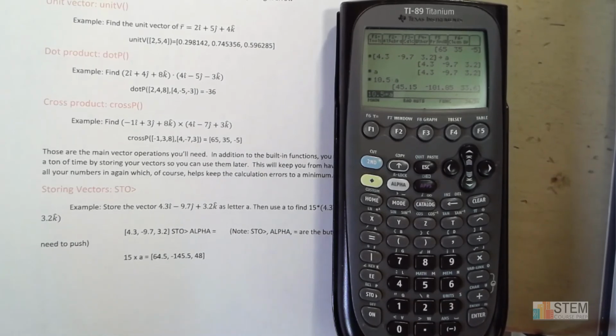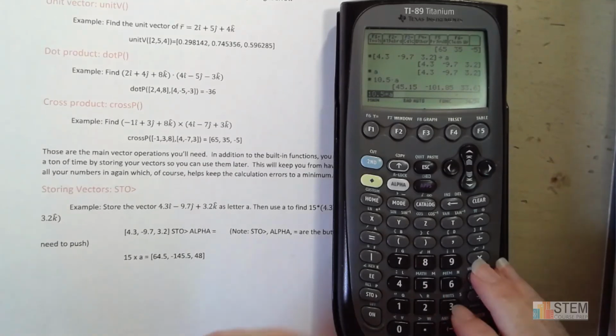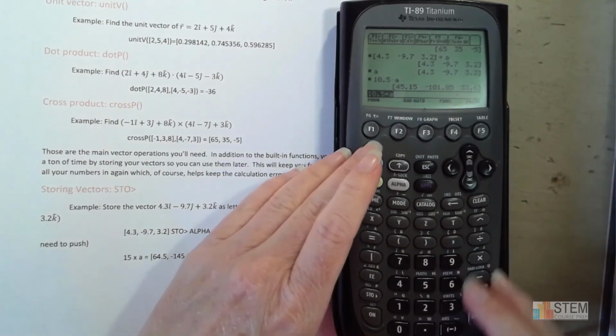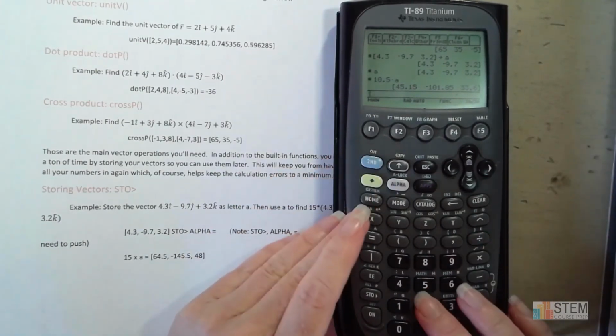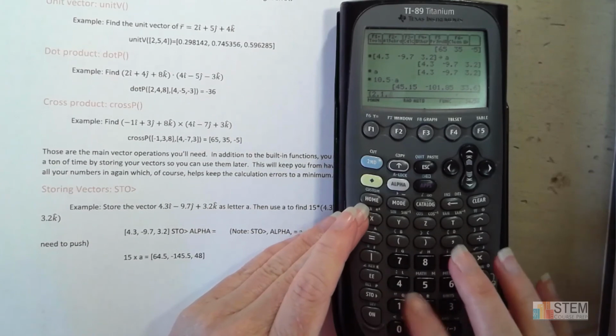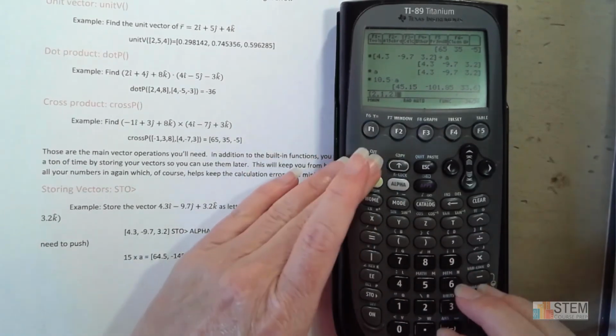So that can save you a ton of time if you get used to using that store button. All right, and one other thing, if you want to use uppercase letters, you can do that. The way you would do that, let's just create another vector here. So let's do that. So there's our vector.